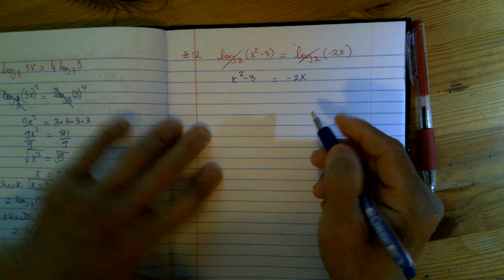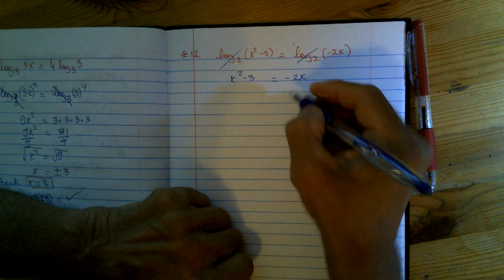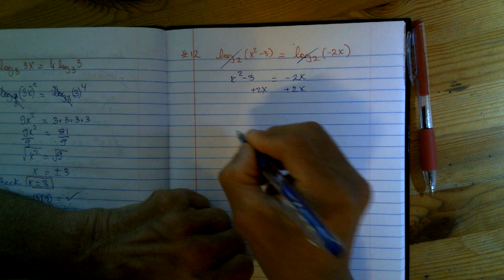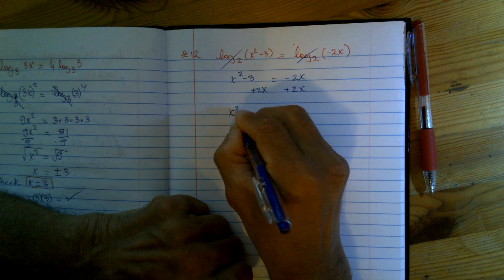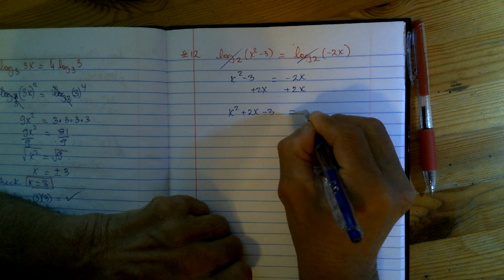Now we're going to move the negative 2x from the right to the left. That means we're adding 2x to both sides. And that gives us x squared plus 2x minus 3 equals 0.